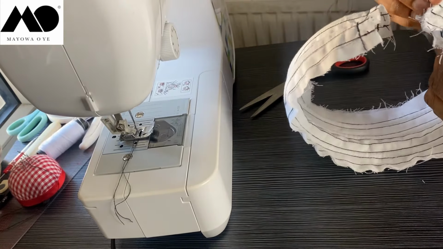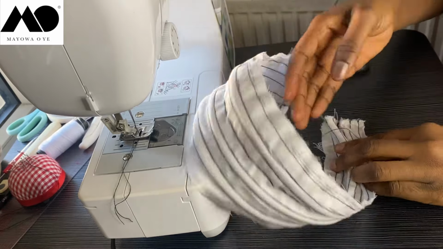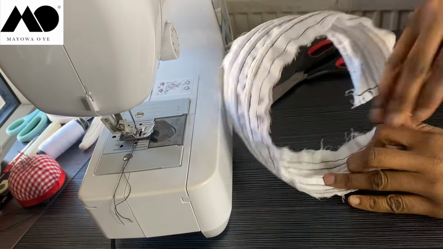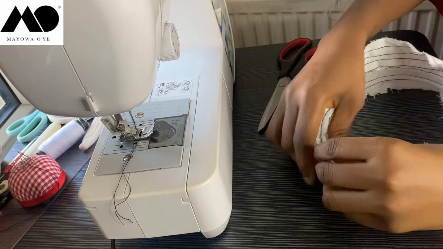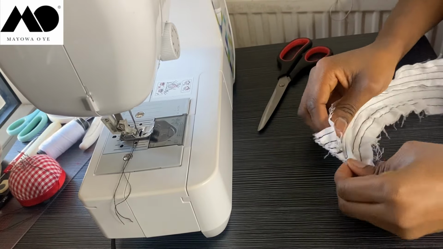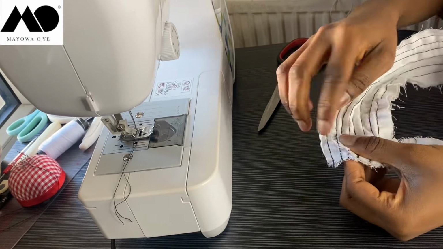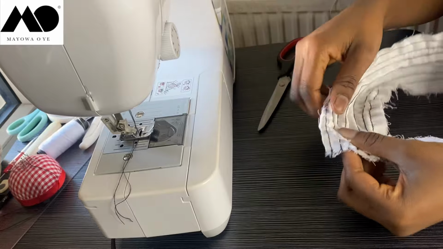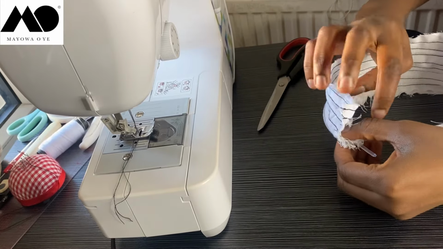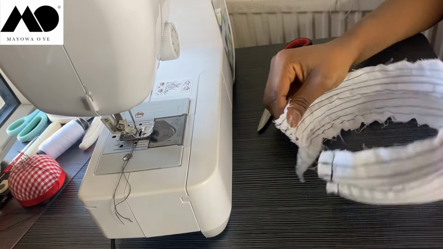So before we continue, I'm going to go right ahead and stitch up the ends here. I'll stitch up the ends so that the boning doesn't keep poking out of the opening here. So I'm just going to stitch them all up.